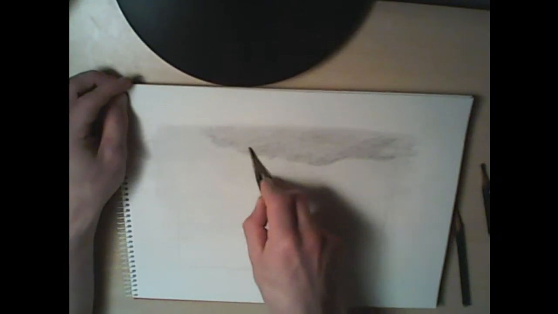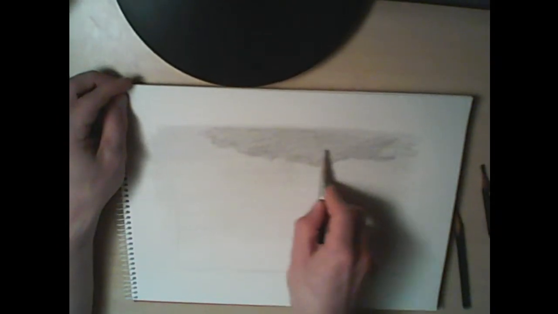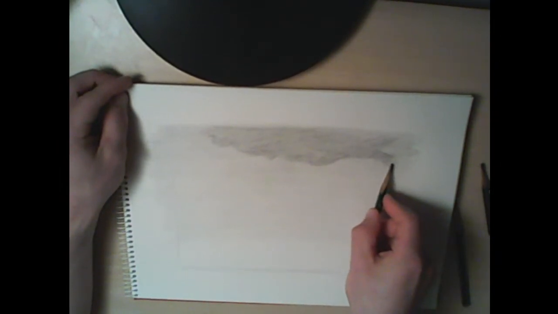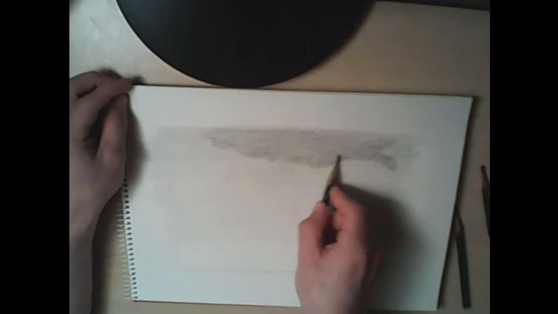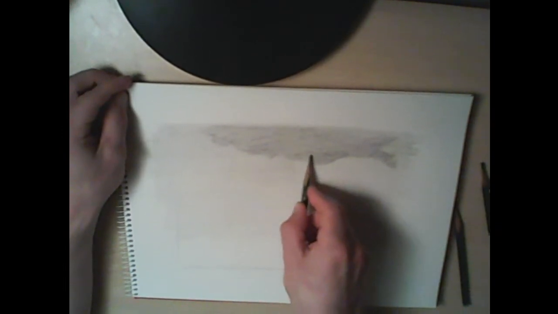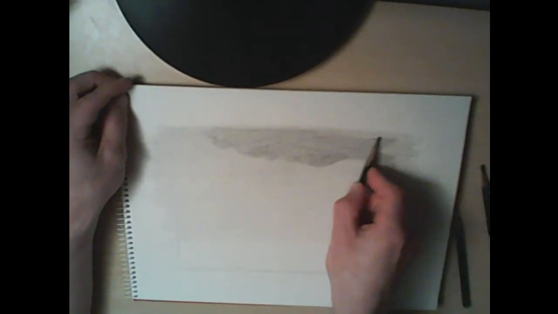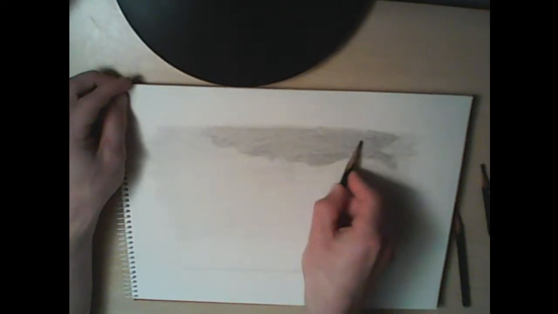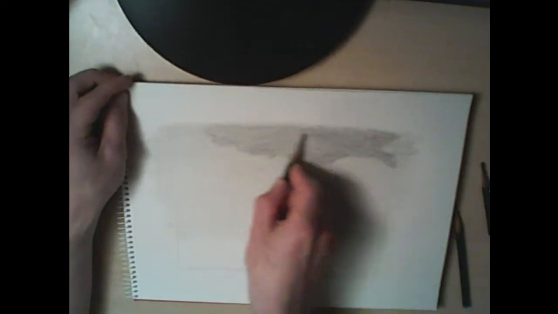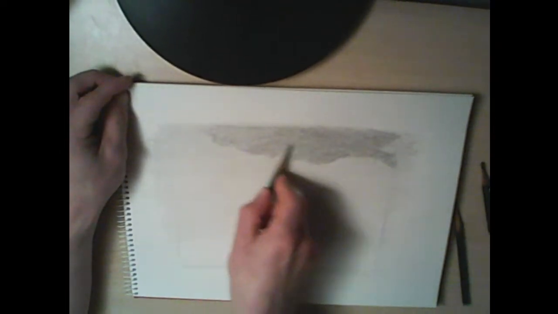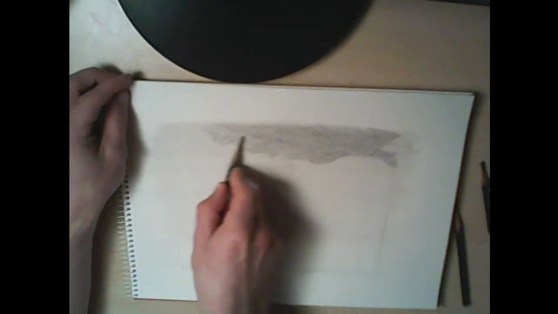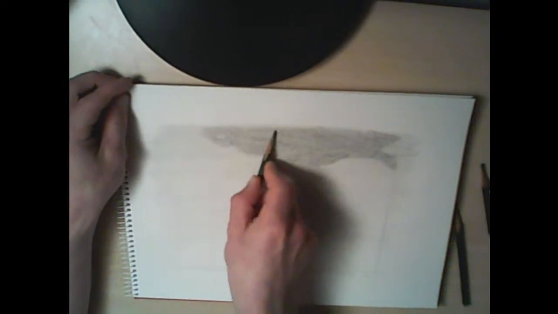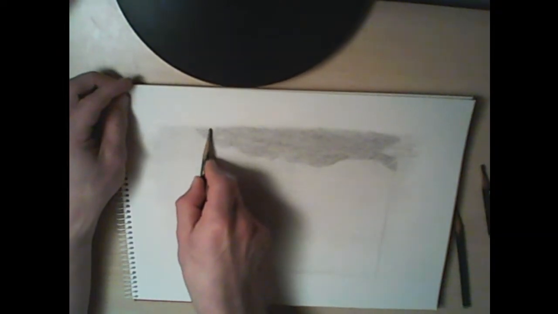Maybe a little darker still. Just trying to fill in this entire area. Okay. And now it's still three-dimensional.